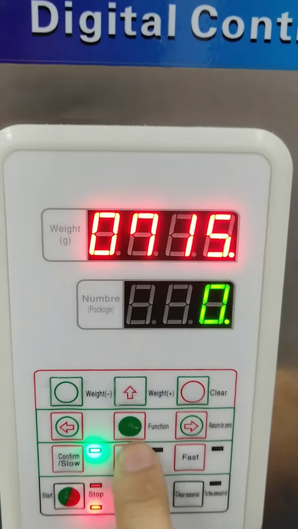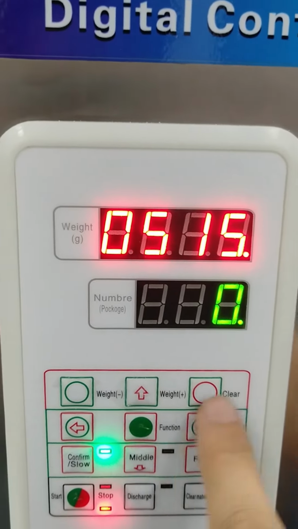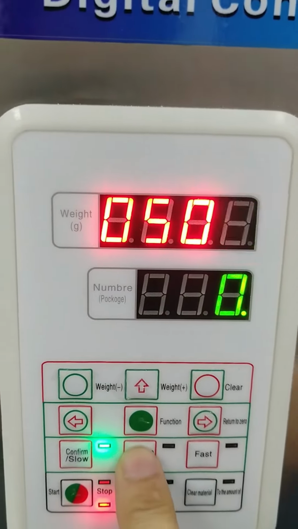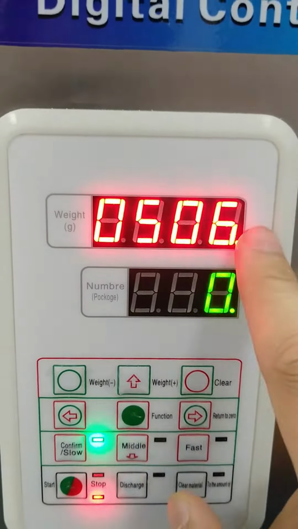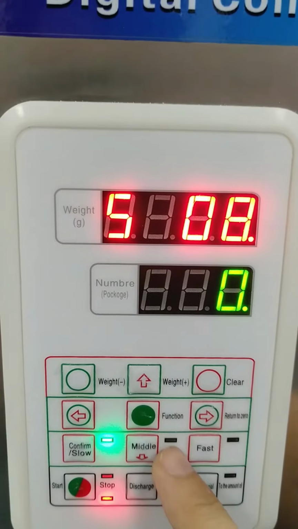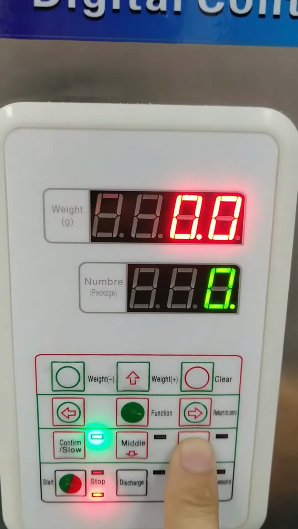If you want to make it slower, that's easy. You just make it smaller, like 05. And then maybe you can set it to 06. That's really slow. Okay, then you can confirm and save the setting. Then all is done. You just hit this button here to exit setting.